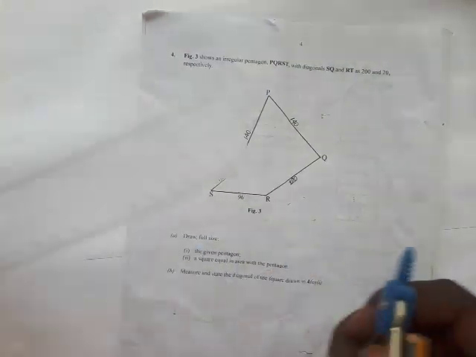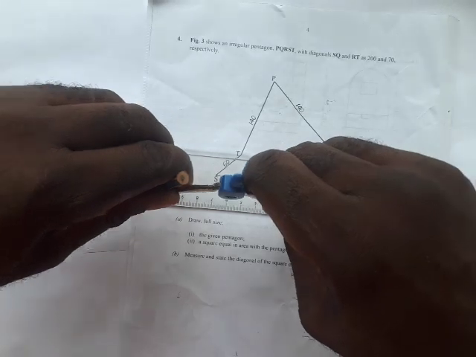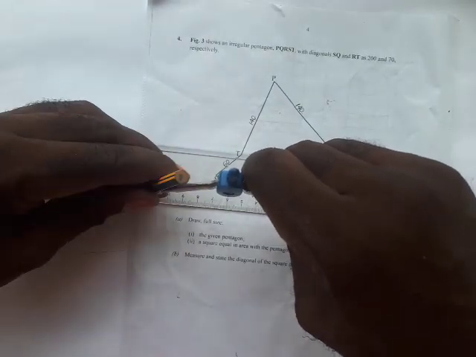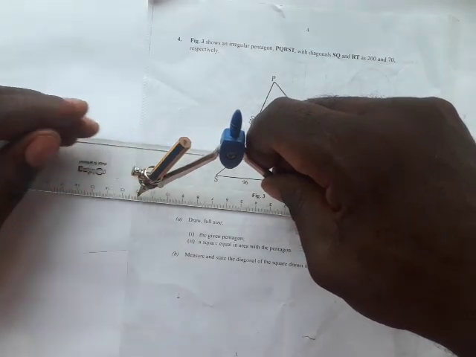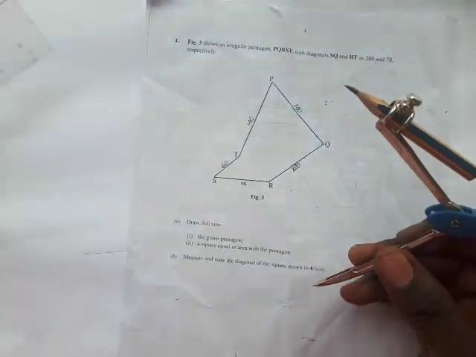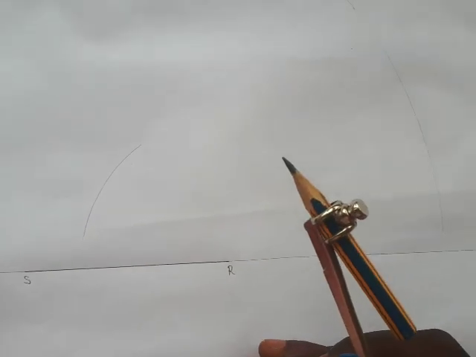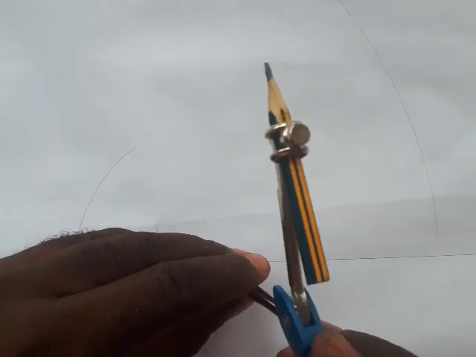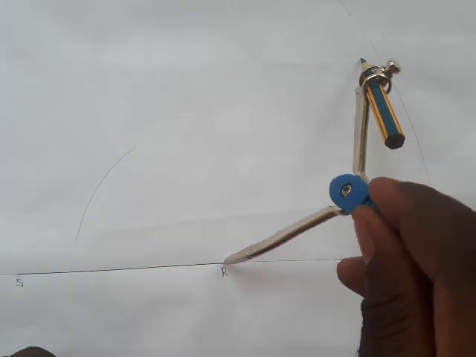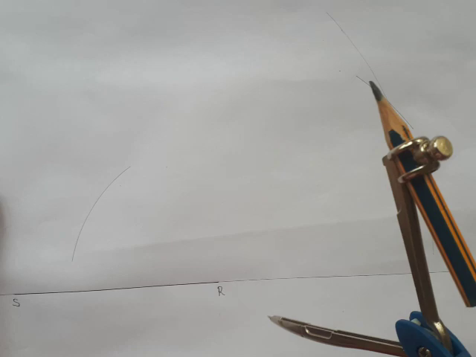So we are going to stretch 120, that is 12. So here I have my 12. With this 12, you're going to needle on R and cut that arc. Let me zoom in. So you're going to needle on R and cut this arc you drew with 20, just there. Now do not erase the arcs, leave them in the construction.